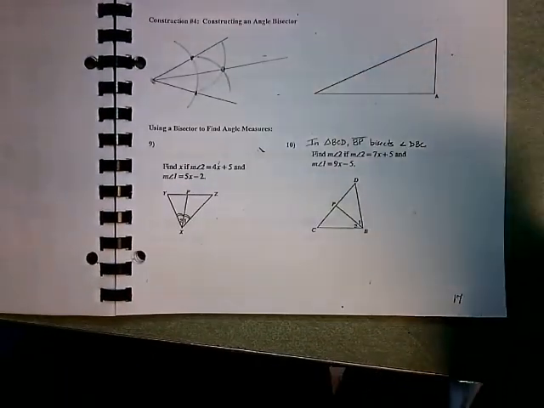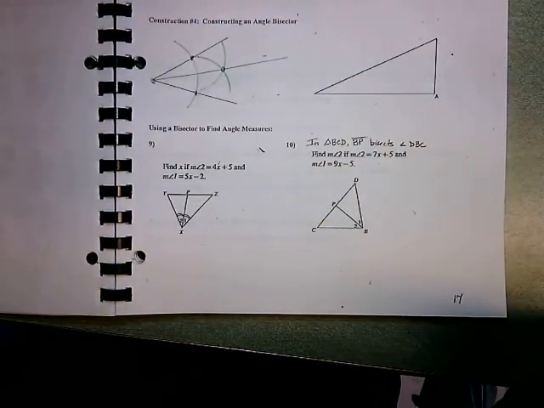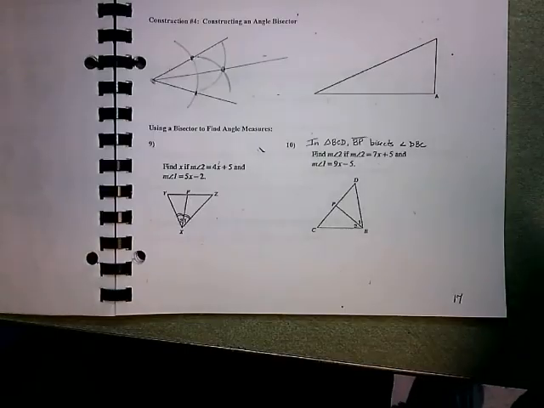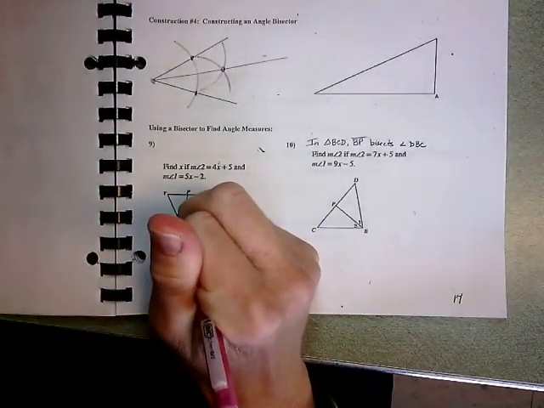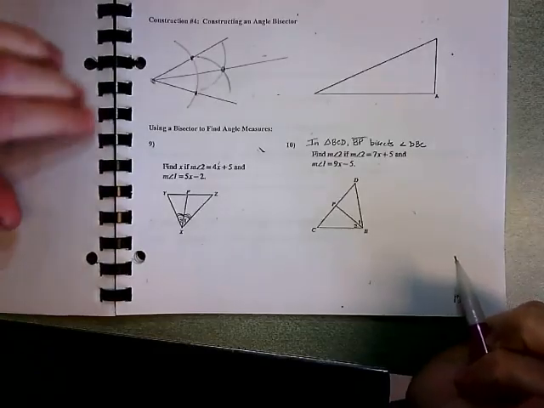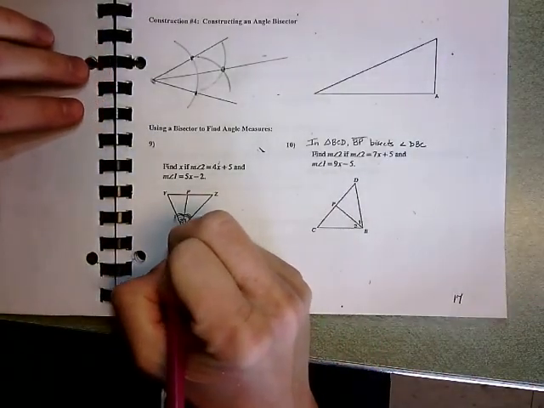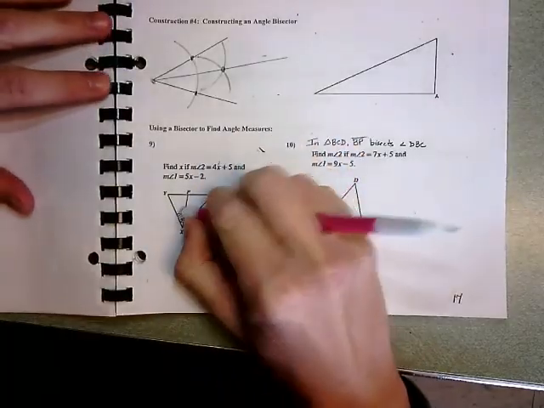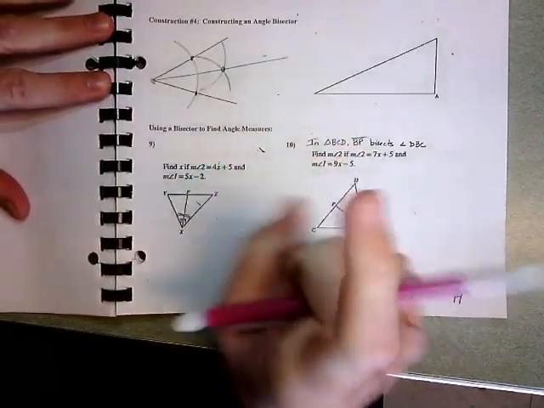All right, so let's take a look at 9 and 10. So we have a couple examples. Now, these little markings here in the angle tell you that they are congruent. So if you see these little angle markings, that tells you that they are congruent.